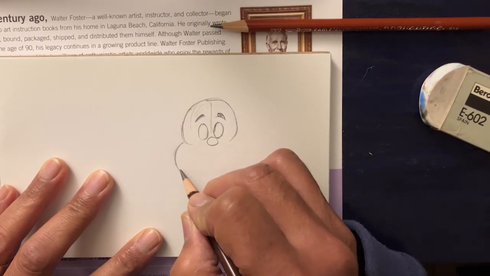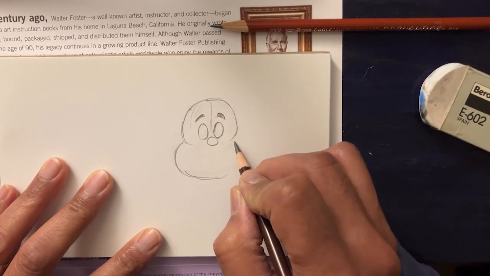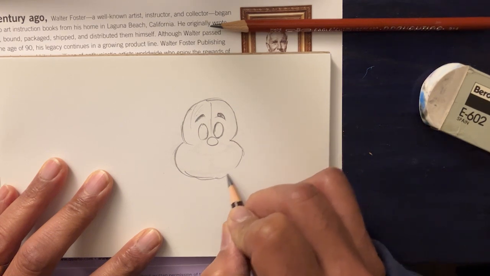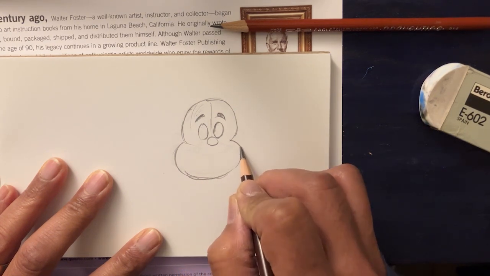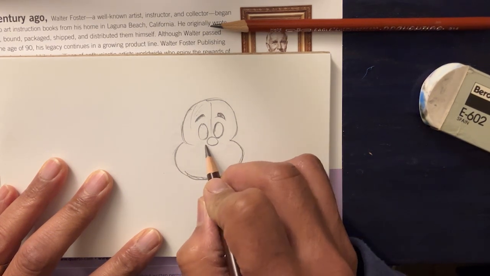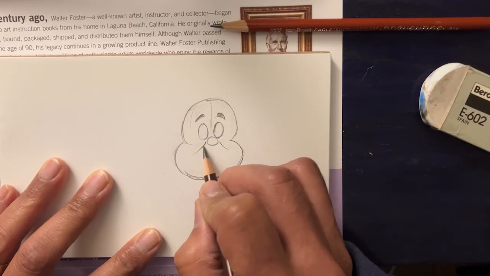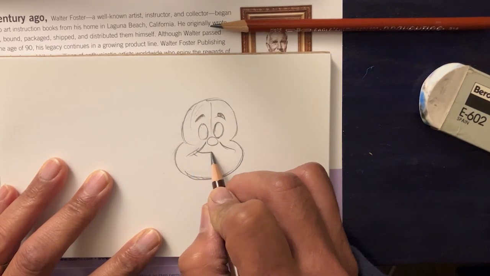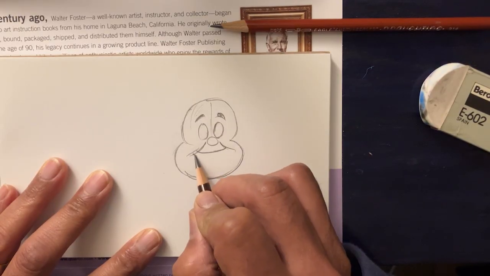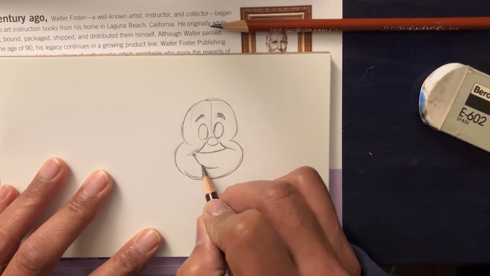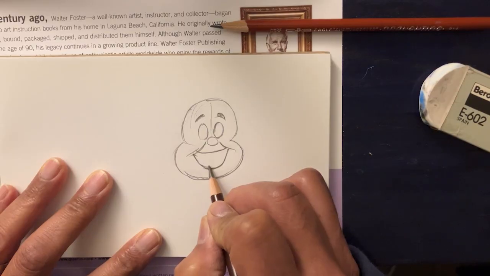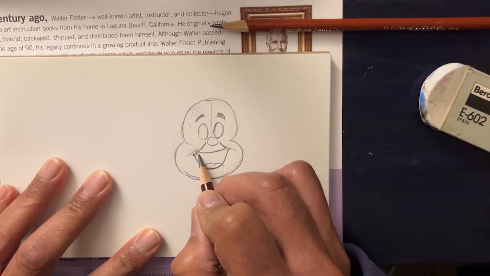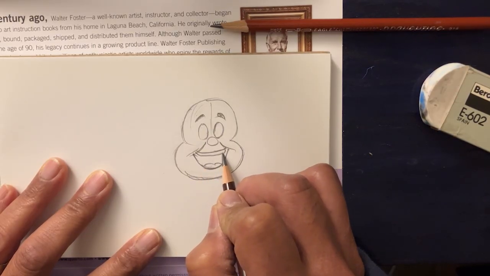So this part comes down a little bit like this. The top lip goes up a little bit, and then this part comes down. And we would see the teeth here.